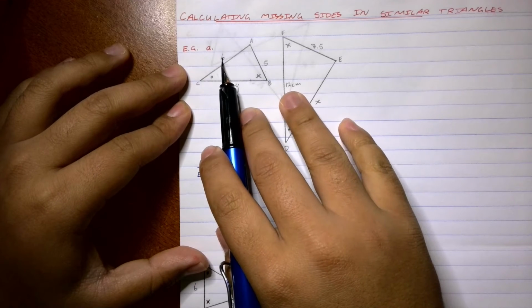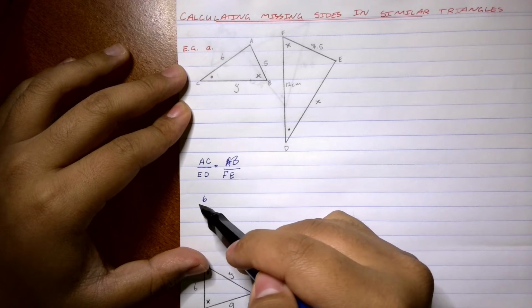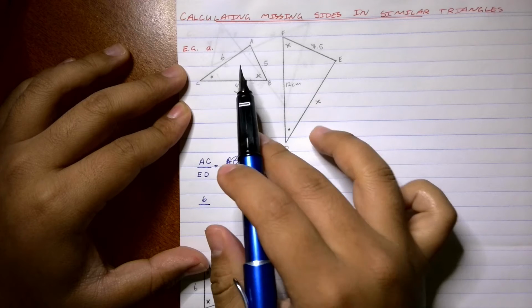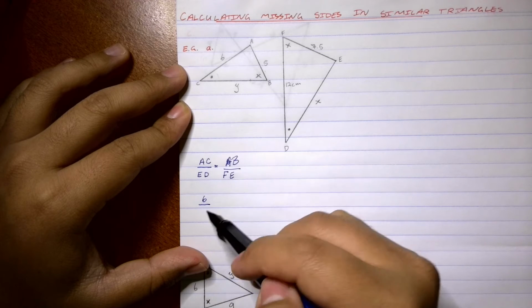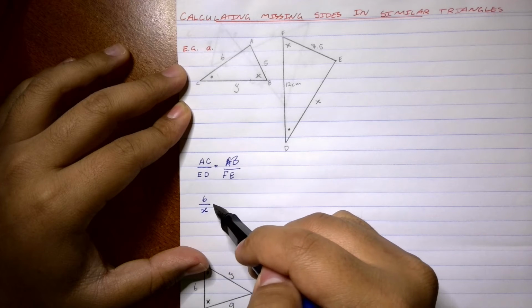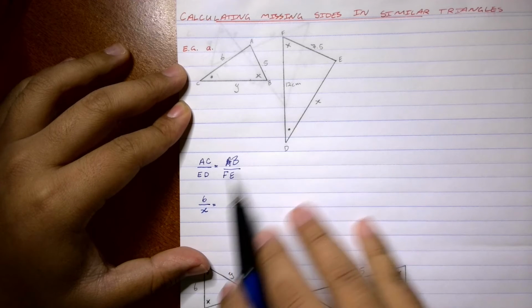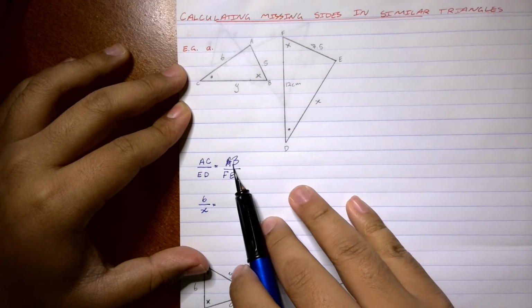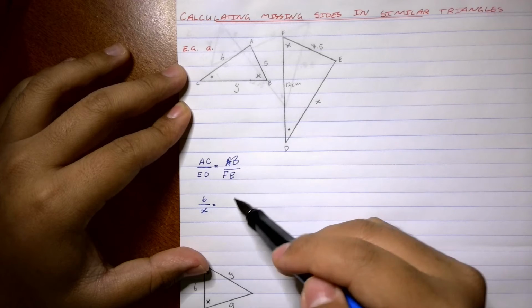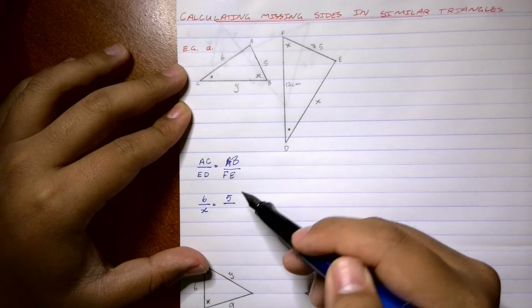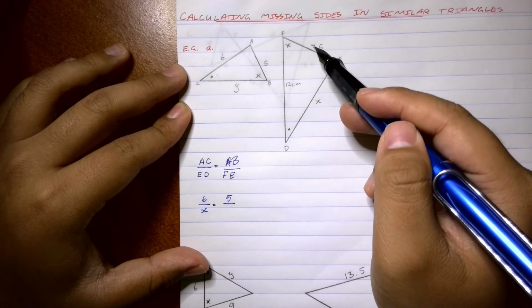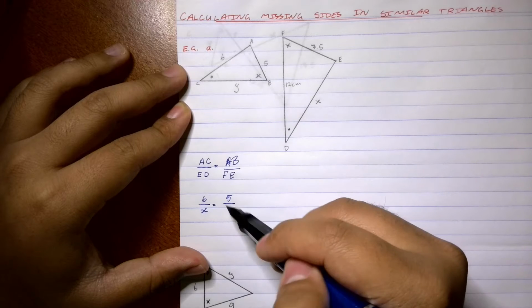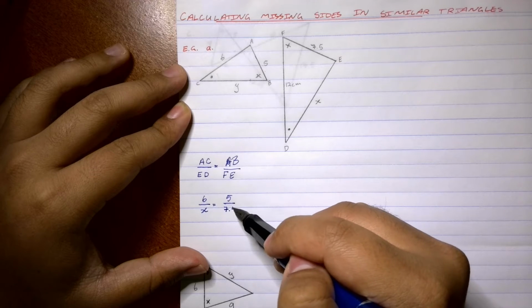Substituting the values, 6 over ED, which is x, is equal to AB, which is 5, over FE, 7.5.